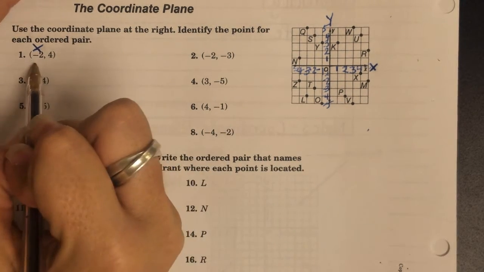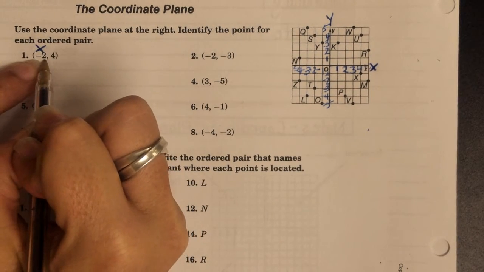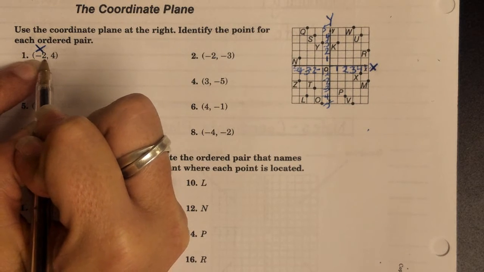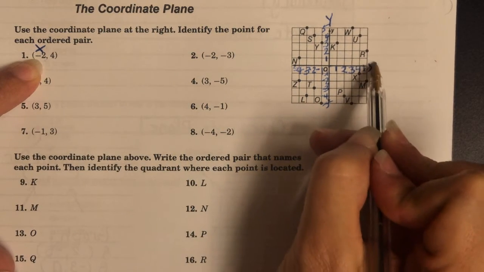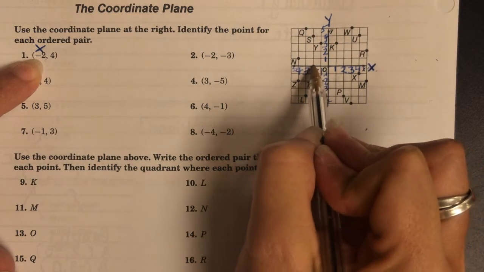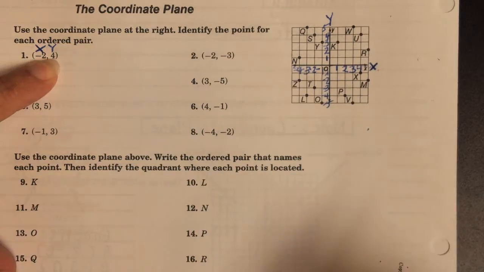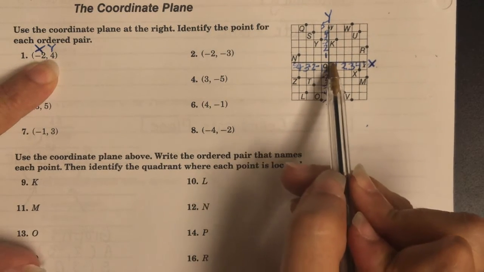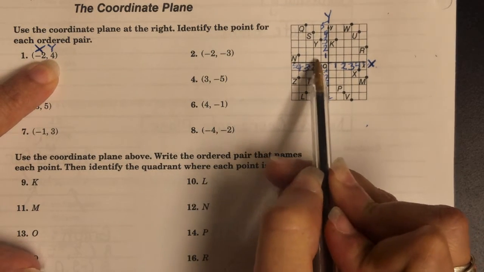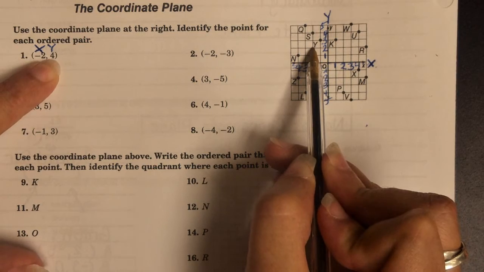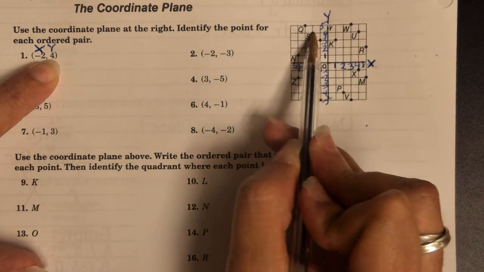So, like this one, we got to go across the x-axis to -2. So, looking at my x, I go to -2, which is right there. Then, the second number is my y-axis. It tells me if I go up or down. So if I go up, like this one wants me to go to +4, it is at the letter S.